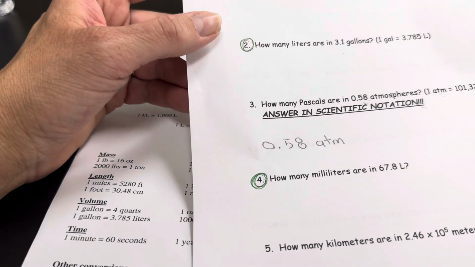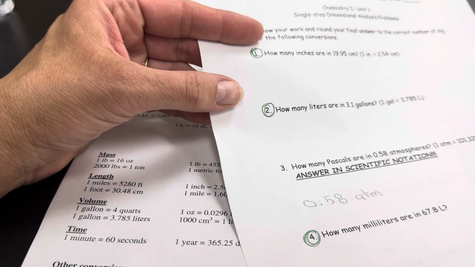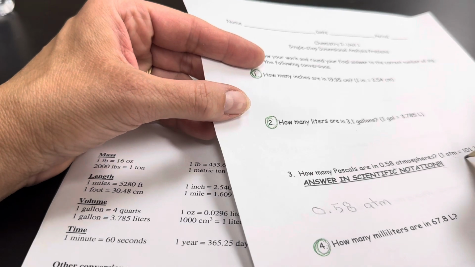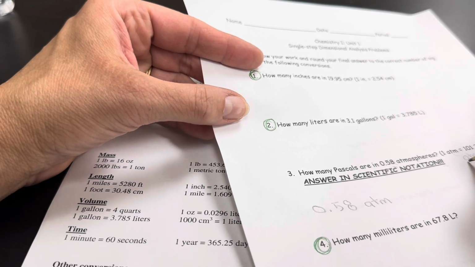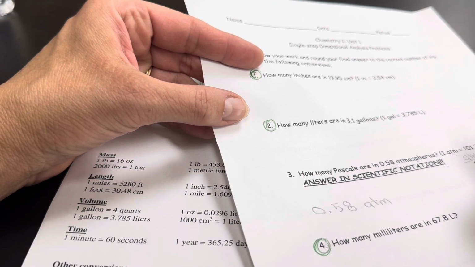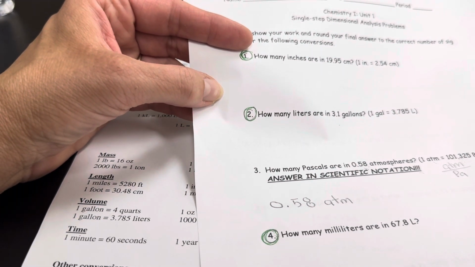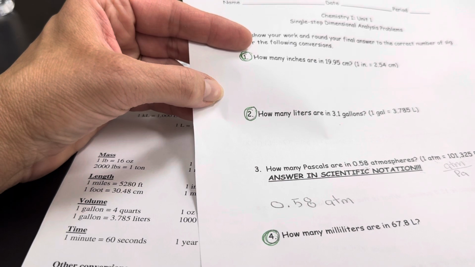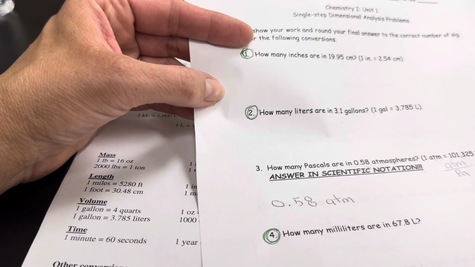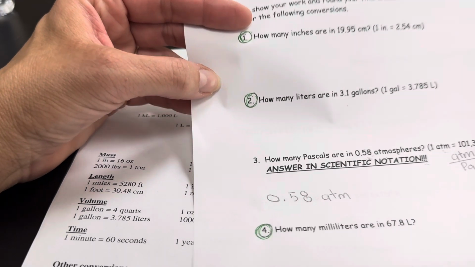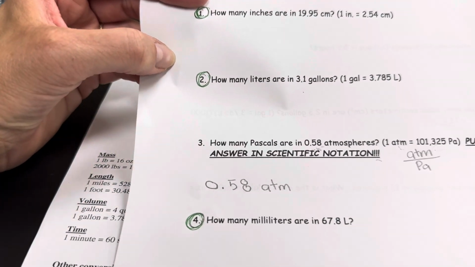Now I'm going to look for an equivalency statement that can connect me with atmospheres to pascals, and they gave it to me. So now I'm going to take this and put it in the form of a ratio. Okay, so either I'm going to put ATM in the numerator and Pascal in the denominator, or I'm going to put Pascal in the numerator and atmosphere in the denominator. It's going to be one of those two, okay?